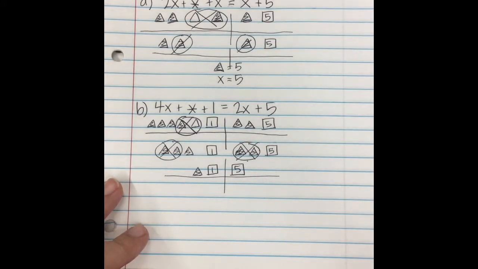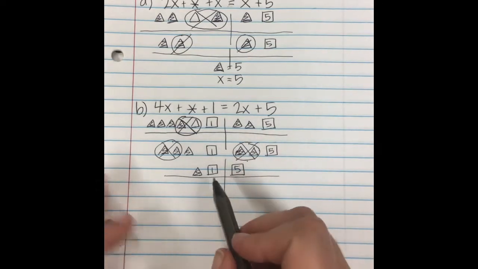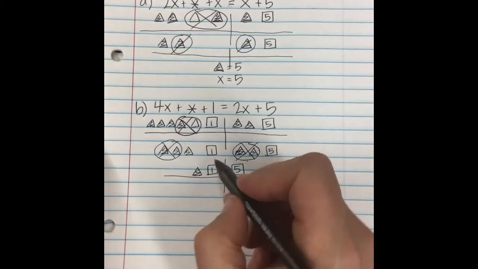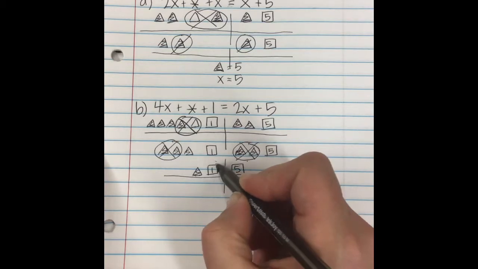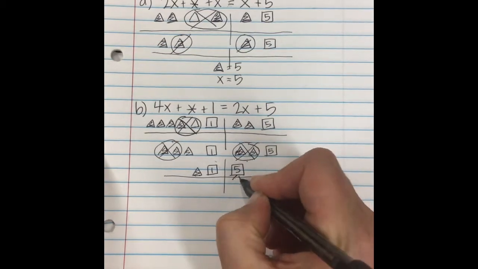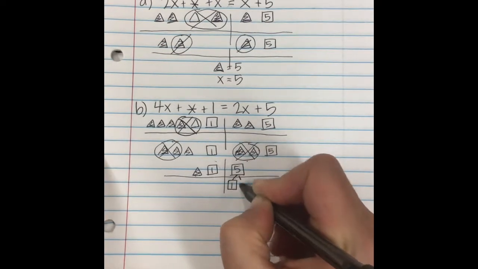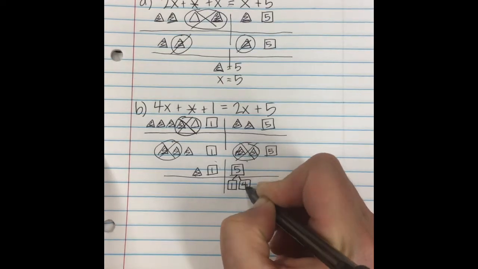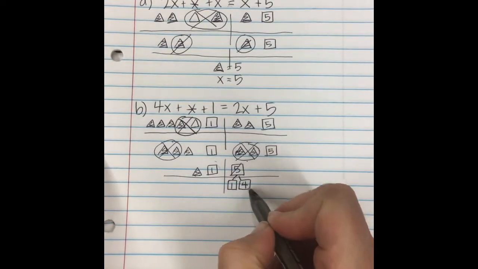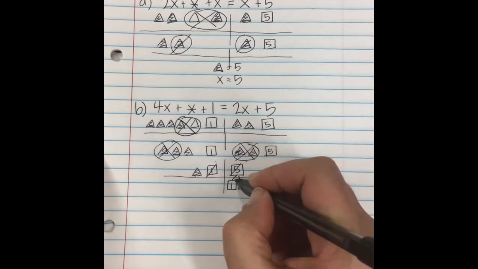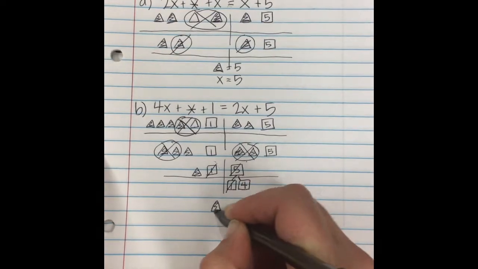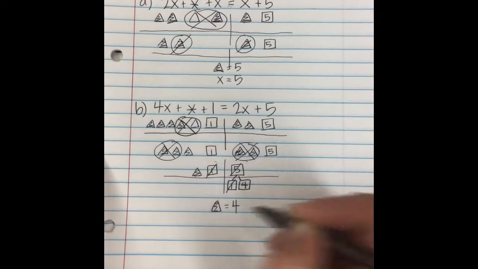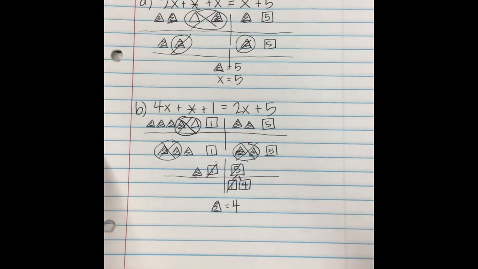And at this point, you can either decide you know what the answer is, or you can say, well, I'm going to take 1 off the left, and if I take 1 off the right, that means I will have 4 left. So triangle equals 4.